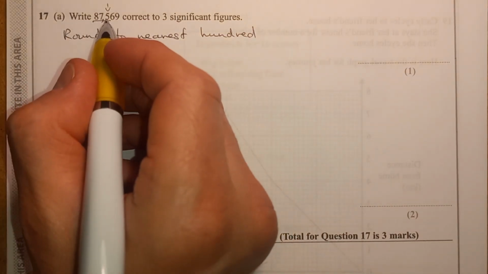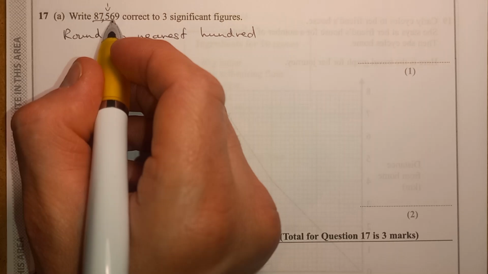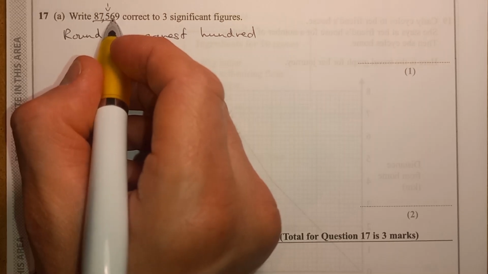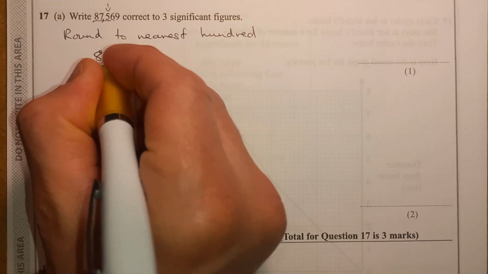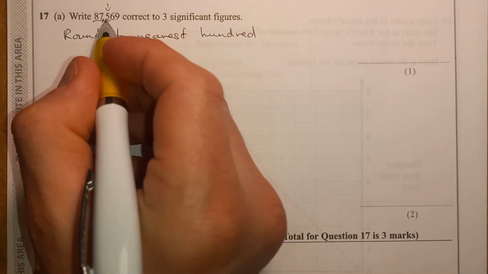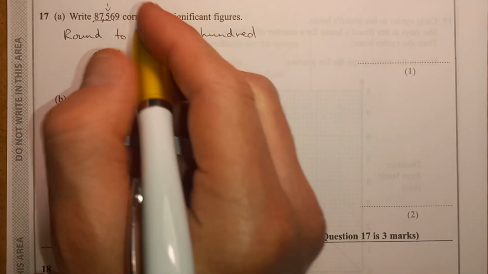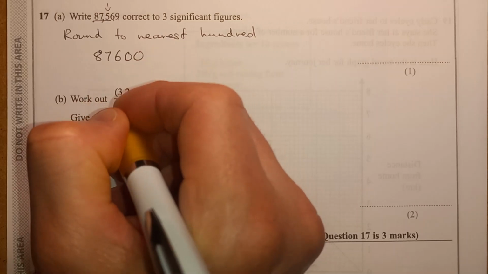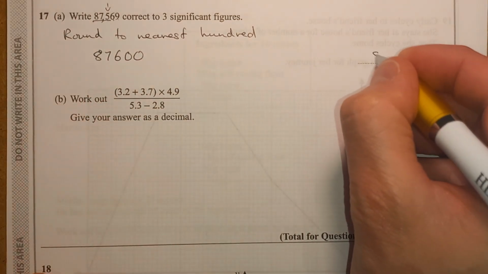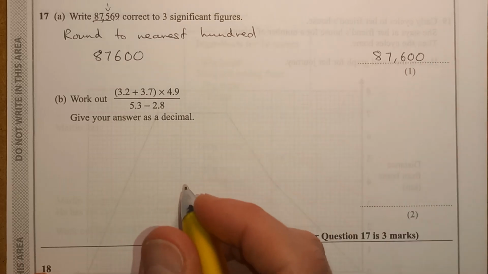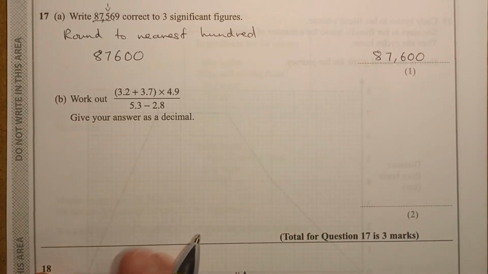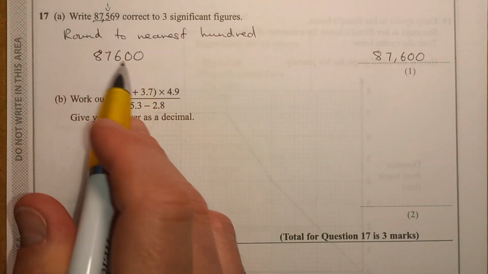So if this is the important one, we actually look at the digit after it, which is the 6. If it's 5 or more, we round up. So we're going to have 876 for those first 3 digits, and anything else, we just replace it with zeros. So we're going to have 87,600. So you can think of it as the nearest 100, and you'd still get to the same answer.